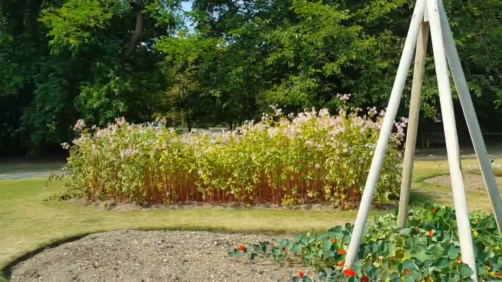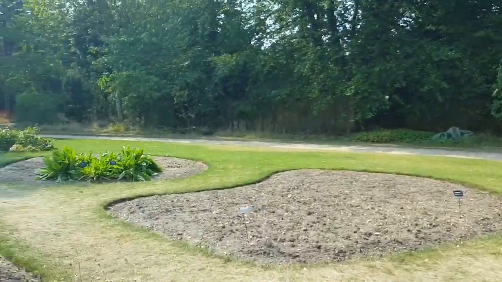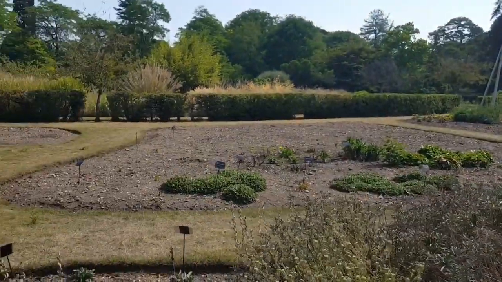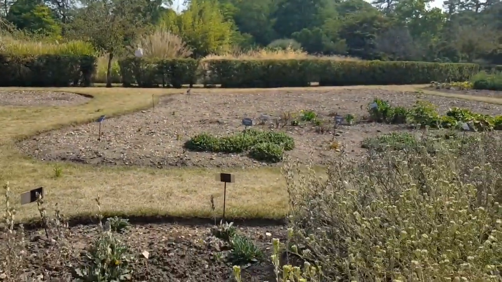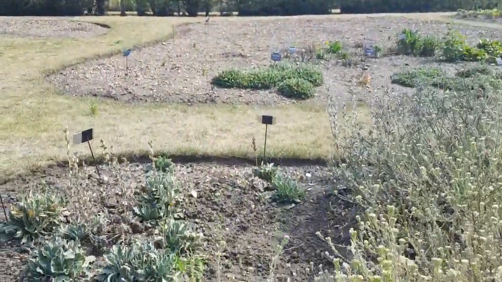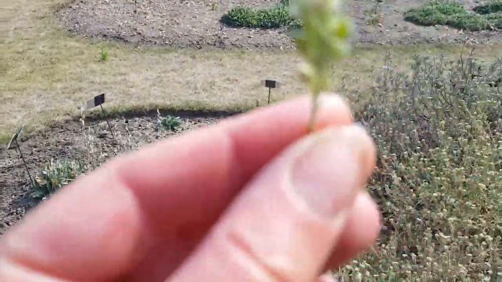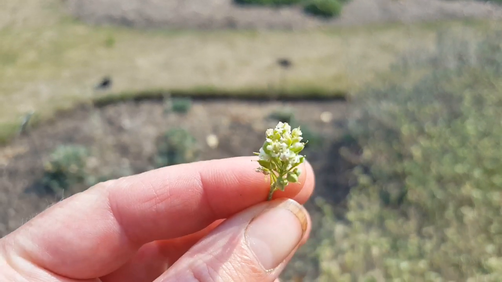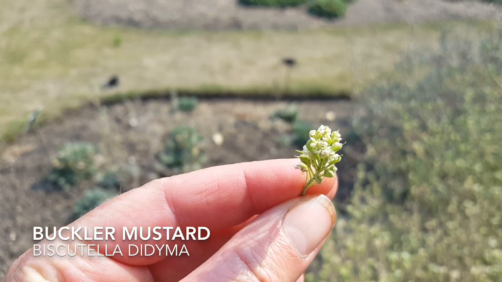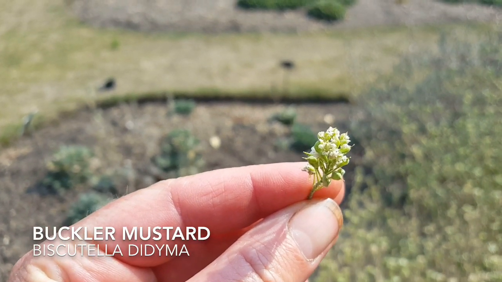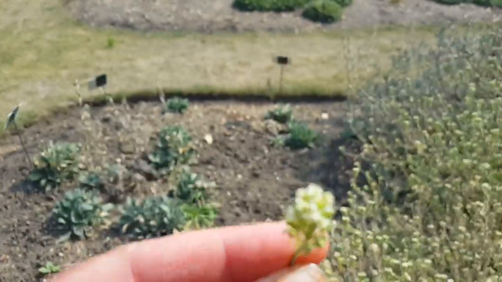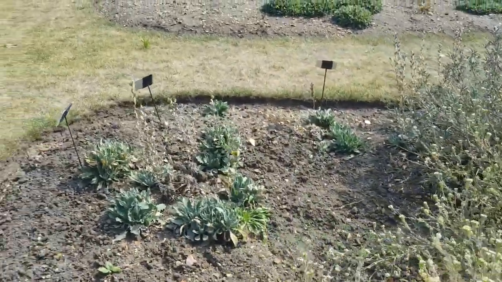We're just passing the cabbage family, Brassicaceae, and here flowers will tend to have just 4 petals in a cross form, cruciform, which is where this plant family got its original name, Cruciferae, but now Brassicaceae for the cabbages.